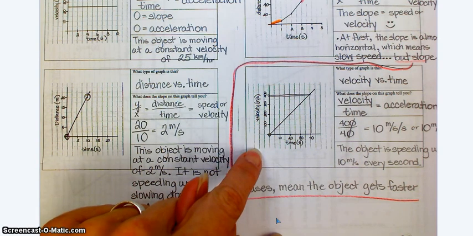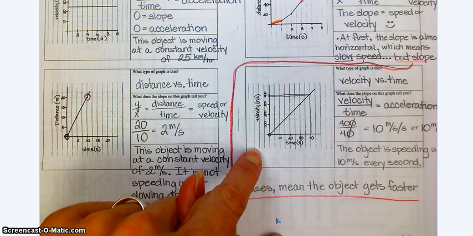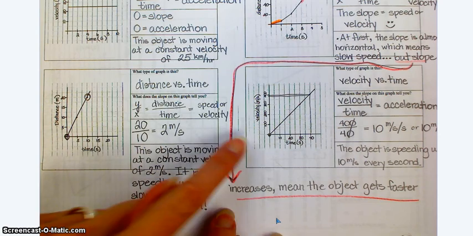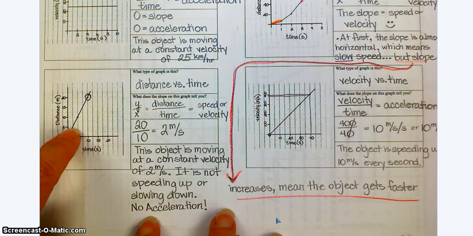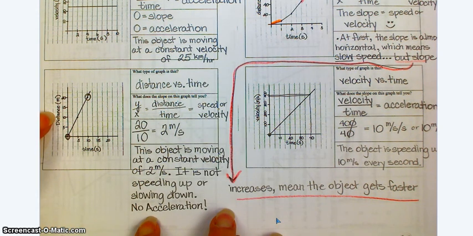A straight line on a velocity versus time graph means something completely different. It means acceleration. You have to pay attention to whether it's a distance versus time or a velocity versus time graph. Because these two look the same, but because your y-axis is not the same, the meanings are completely different. Do you guys see that?